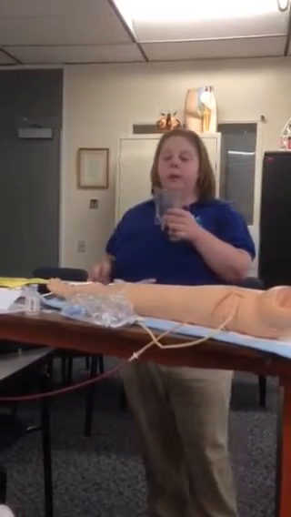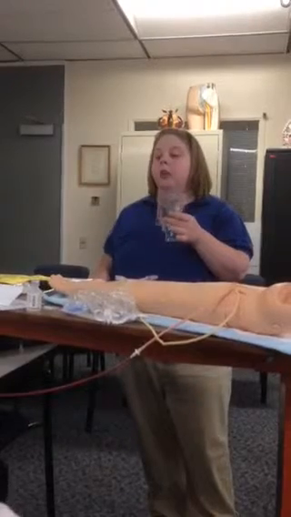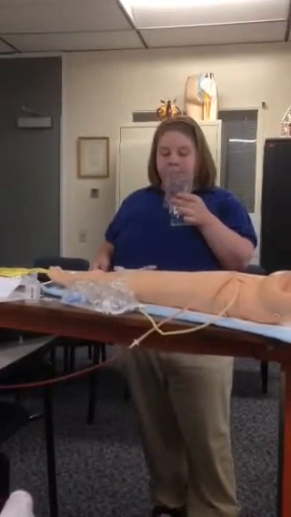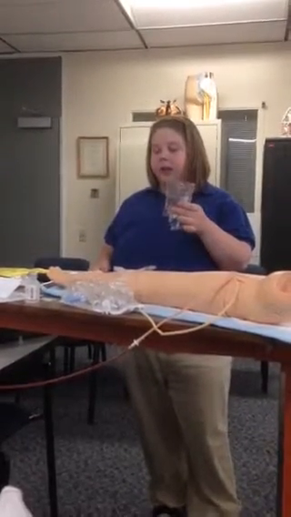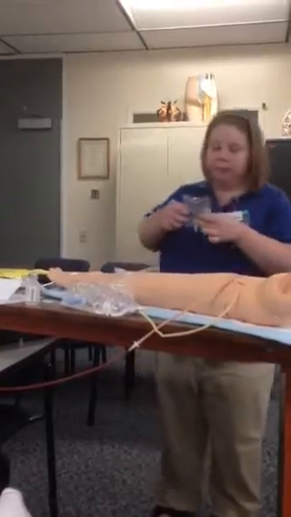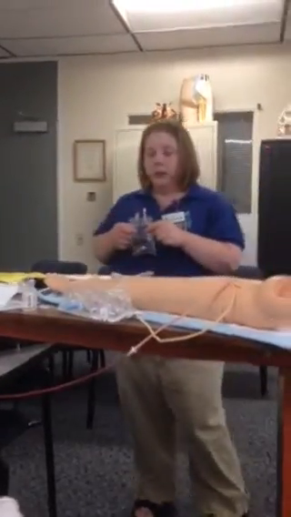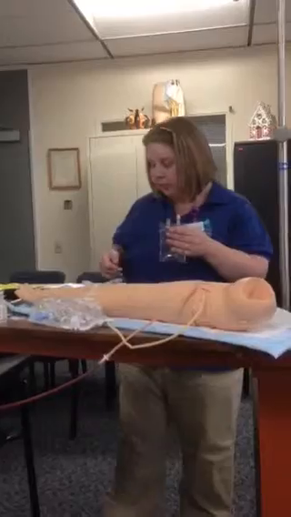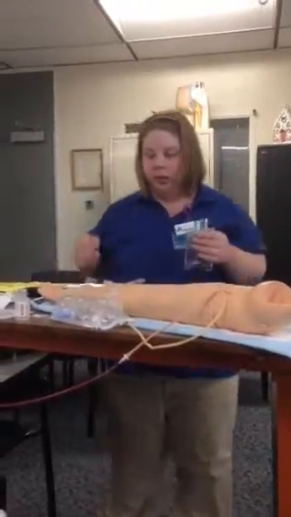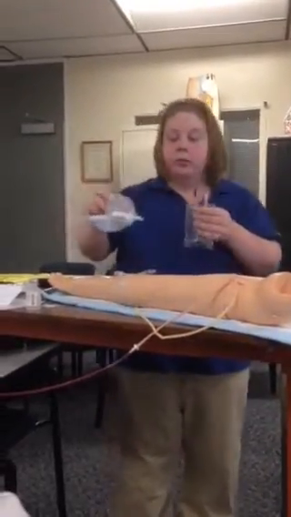and I will label my bag with my initials, the drug, the dose, the rate, the date, time it was given, the route it was given, and I will now attach my tubing.